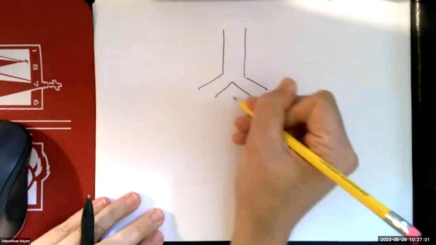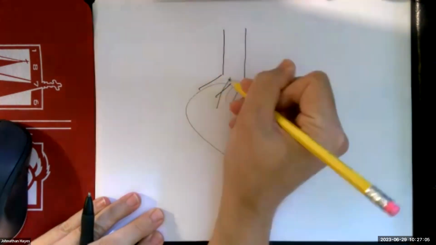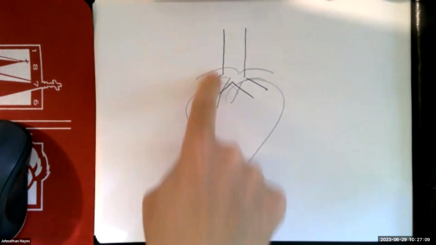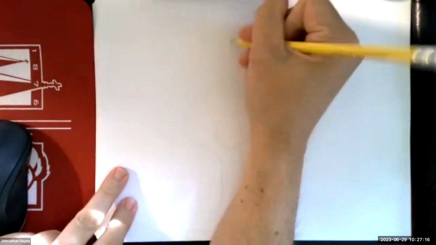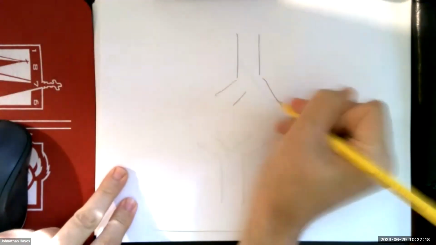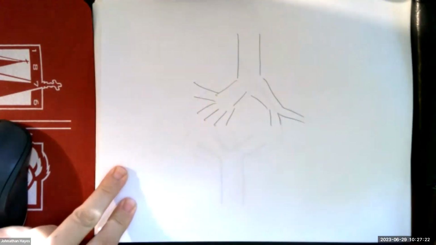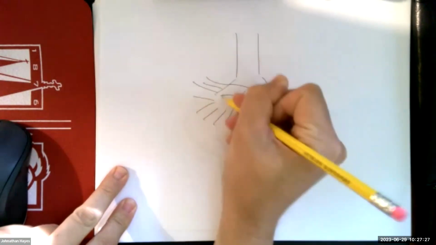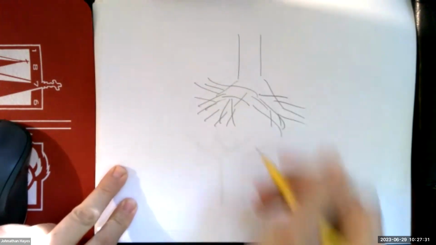At the same time this is happening, my pulmonary trunk is also branching, right? So as these branches of the bronchial tree continue down, they're going to split, right? And the same thing is happening with these pulmonary vessels, right?